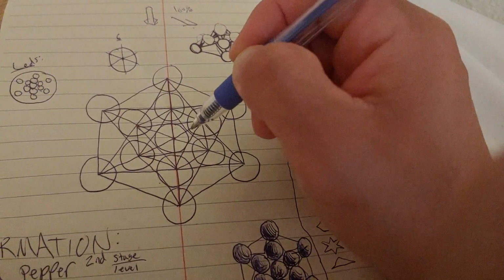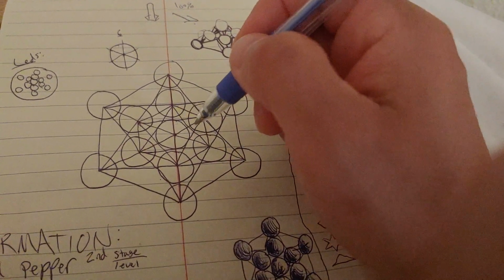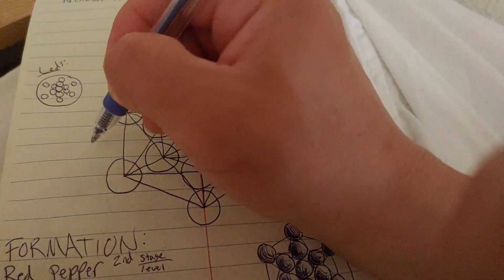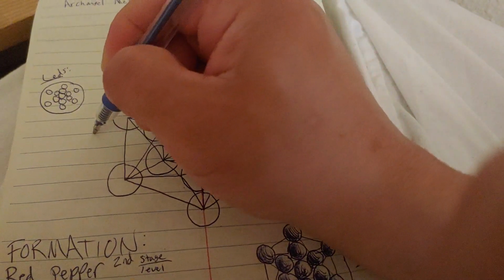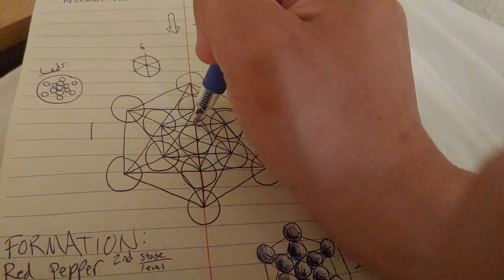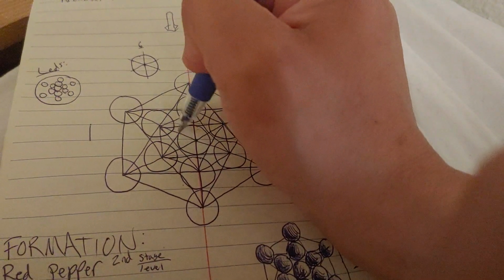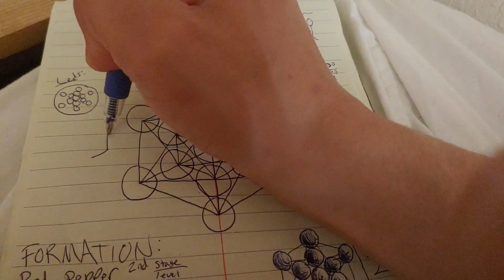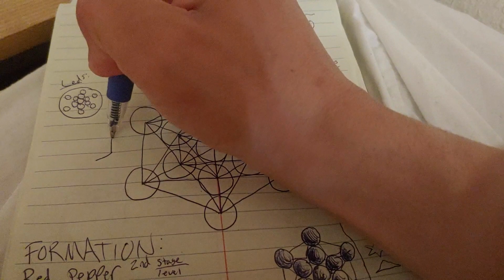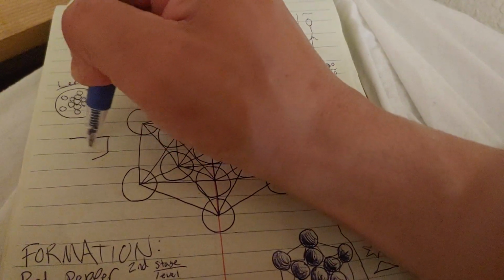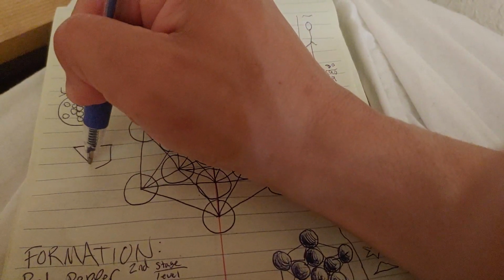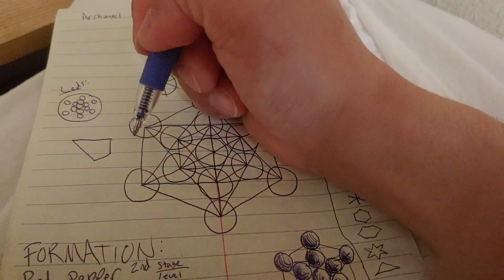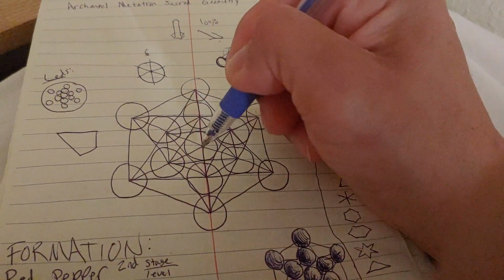And there's also, if you guys look closely, this shape here. It goes like that. This one right here. And it's everywhere, it's repeated. Like that. Right here.